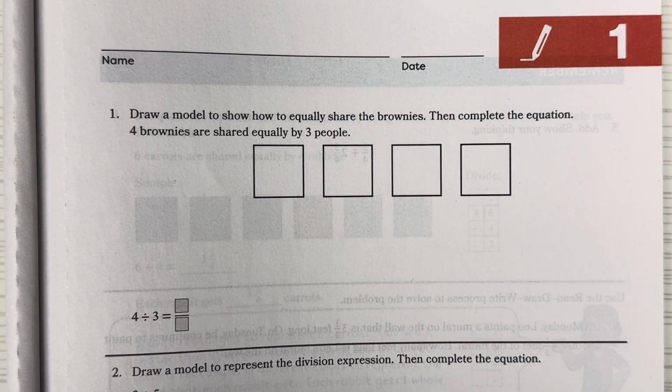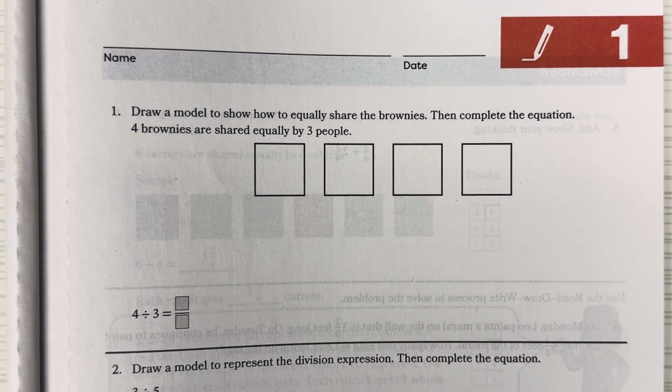Today we are starting Module 2, and we are beginning on Lesson 1 on page 9. So today's lesson is about dividing fractions and what that means. So number 1 says, draw a model to show how to equally share the brownies, then complete the equation.